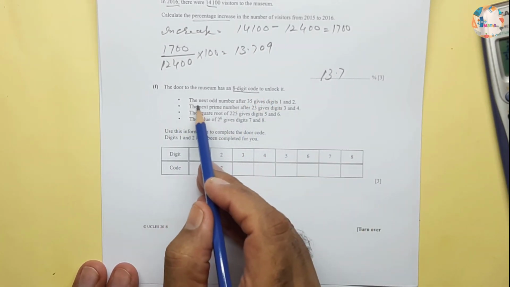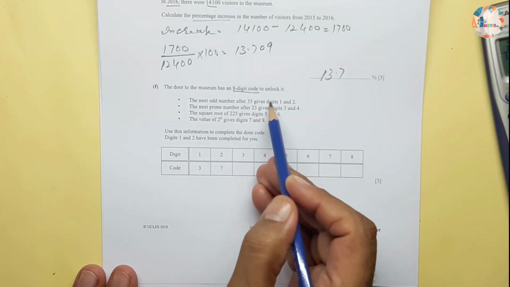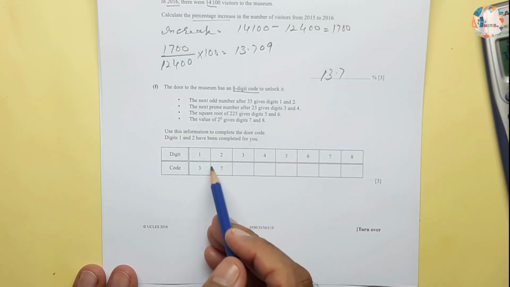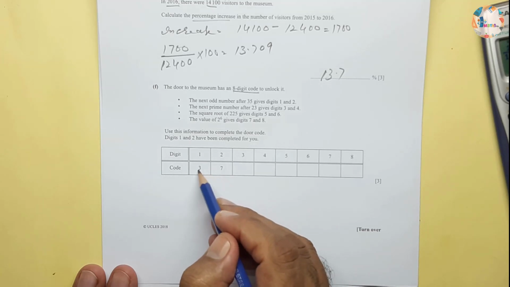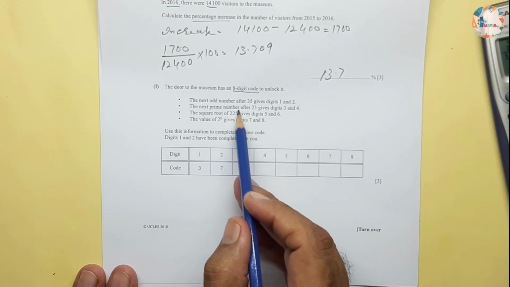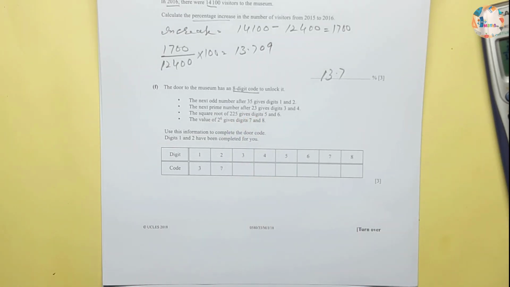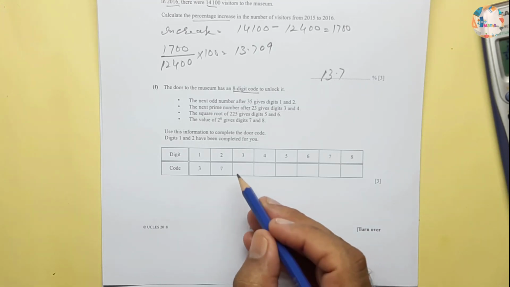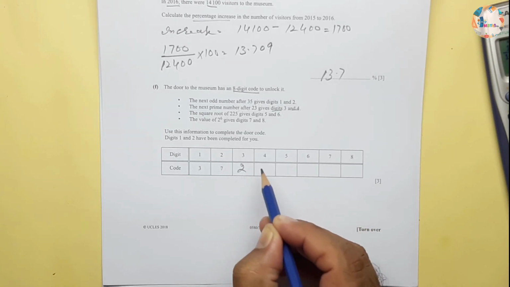The door to the museum has an 8-digit code. To unlock it, the next code number after 35 gives digits 1 and 2. So this is odd number. After 35 it will be 37, so digits 1 and 2 are 37, which they have written for us. The next prime number after 23, prime number after 23 will be what? 25, 6, 7, 8 and 9. So 29 will be the prime number after 23. That is making digit number 3 and 4. So we can write here 29.